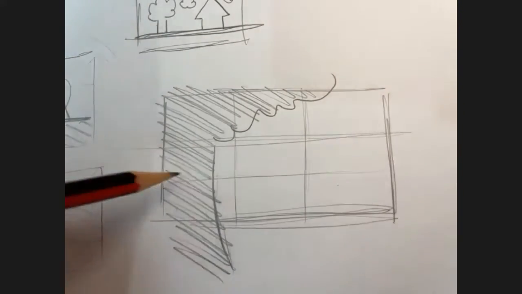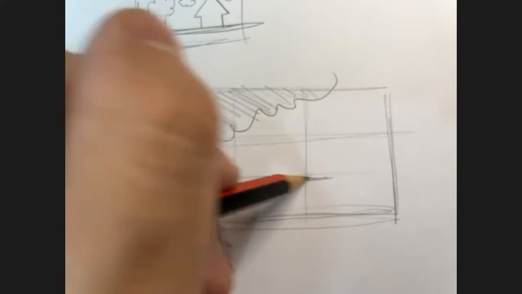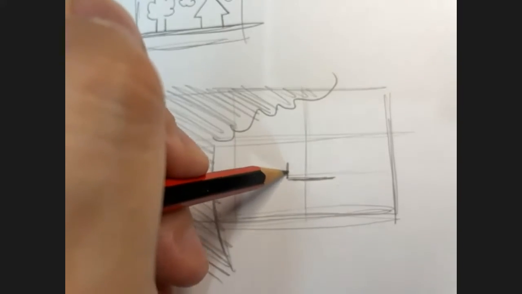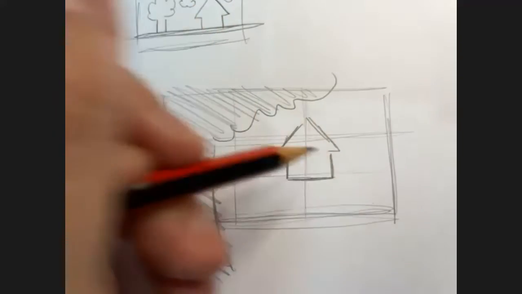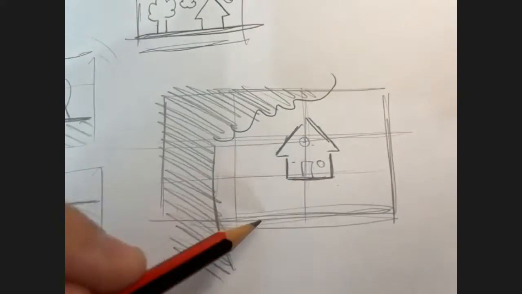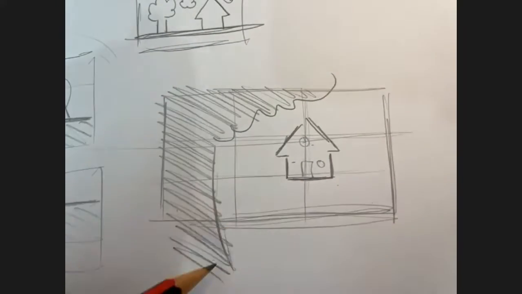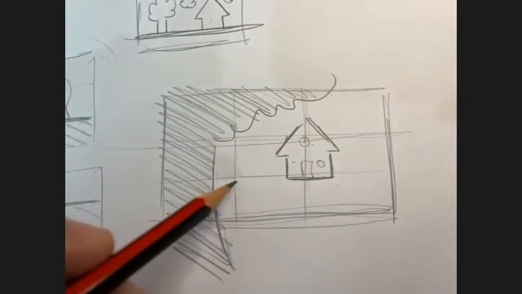We could do the house sort of here in this location. The door and the windows, whatever. So see how it's back from the tree? There's a gap between it. We don't have to draw the side. It could still be flat like it was in this picture.